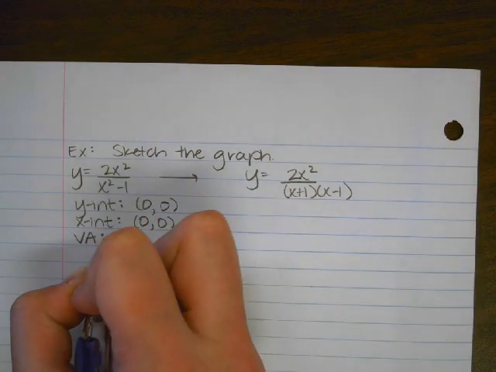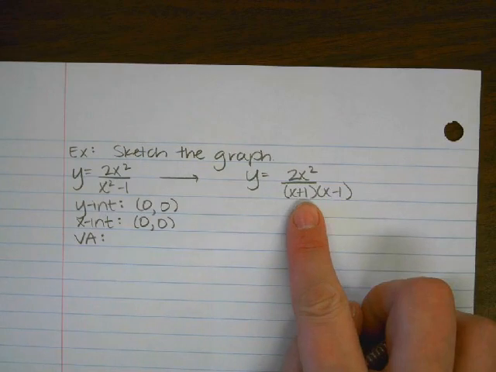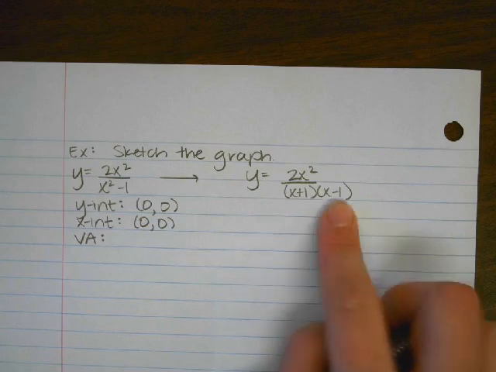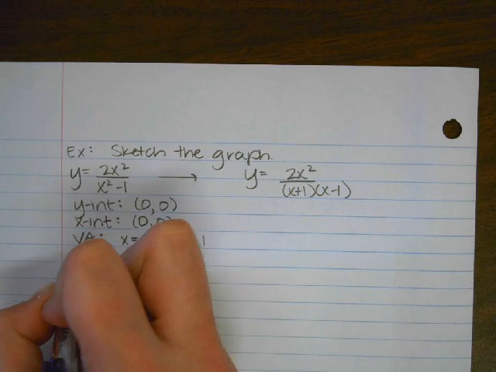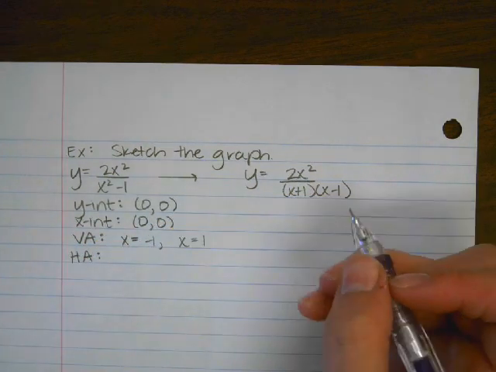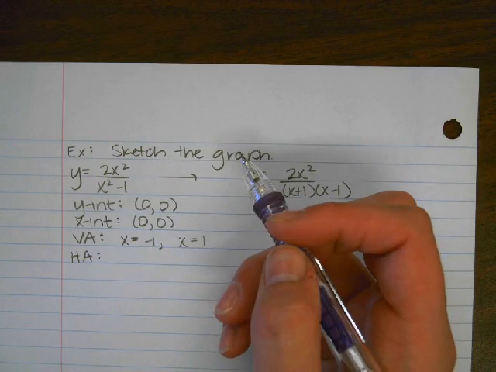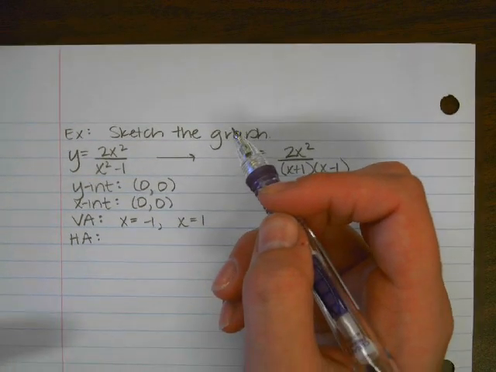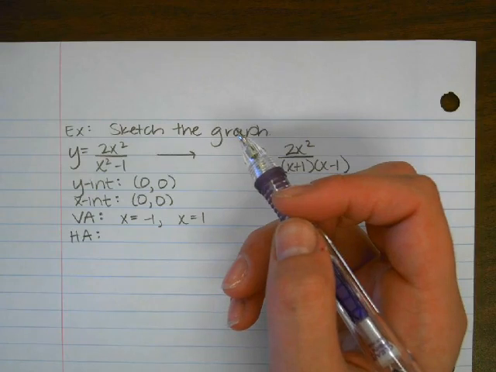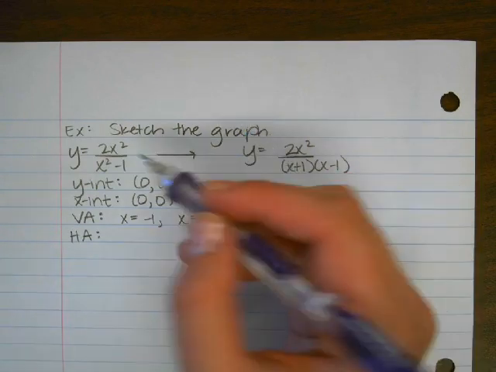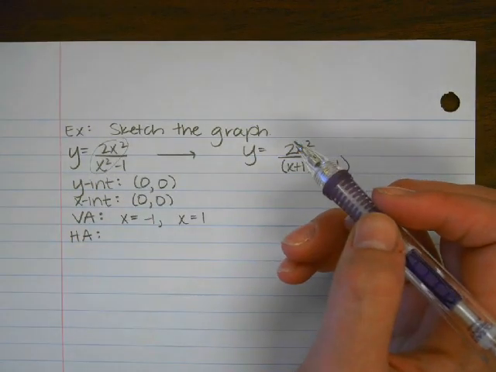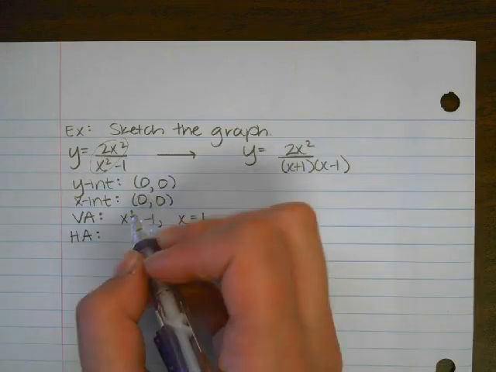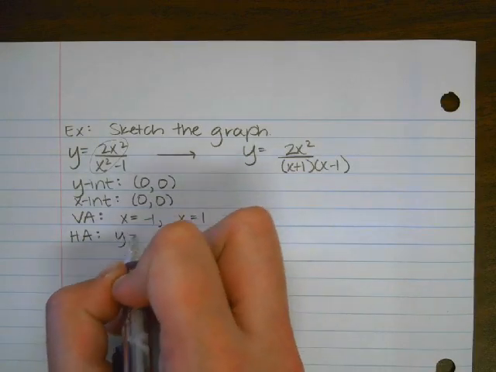So vertical asymptotes, when we're looking for those, we can see what factors in the denominator equal 0. So I have a vertical asymptote at negative 1 and positive 1. Horizontal asymptotes, you can do limits if you want. So look at the limit as x goes to positive infinity, and the limit as x goes to negative infinity. And so when I look at this, positive and negative infinity would both do the same thing since we have x squared. And so the limit would be 2. So that means our horizontal asymptote is 2.